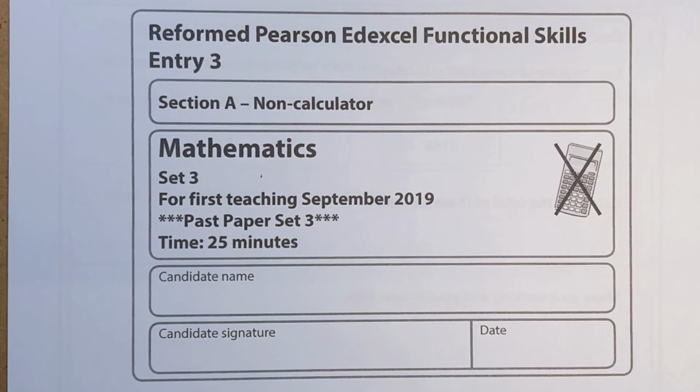Hi, today we're looking at Functional Skills Maths Entry Level 3. We've got the Pearson Edexcel exam board. This is past paper 3 and we're going to start with the non-calculator section.